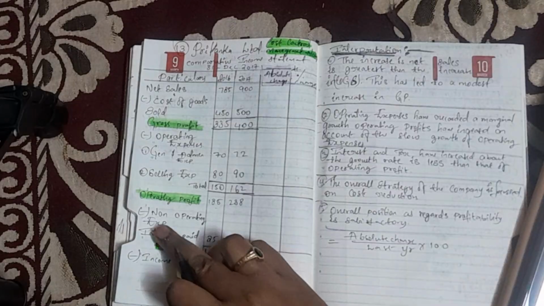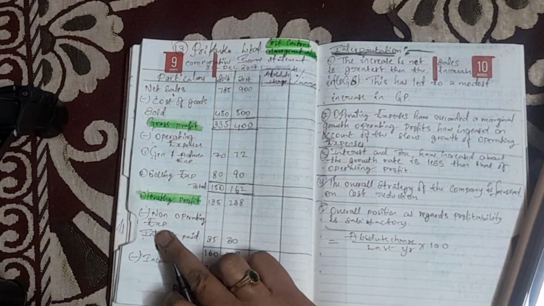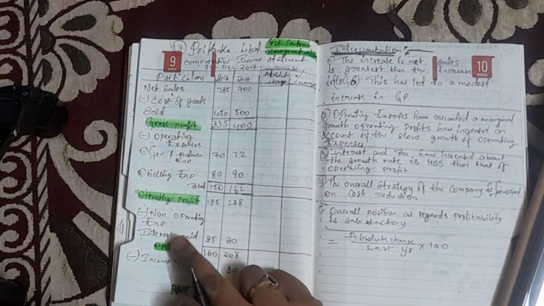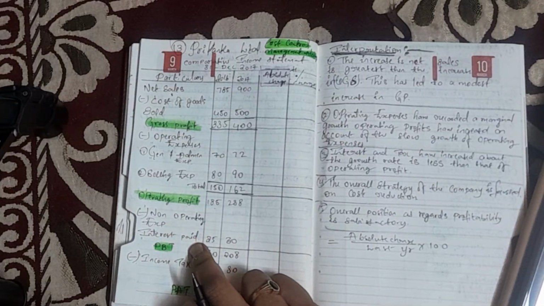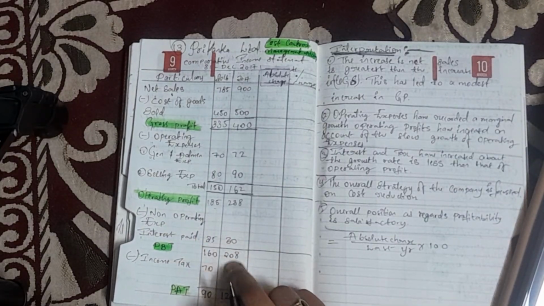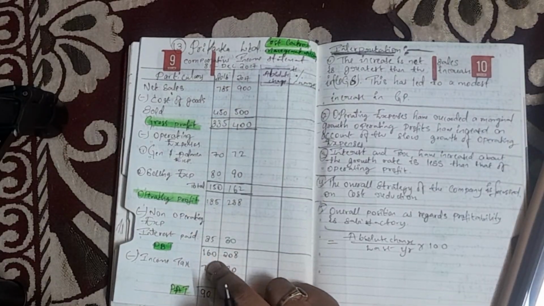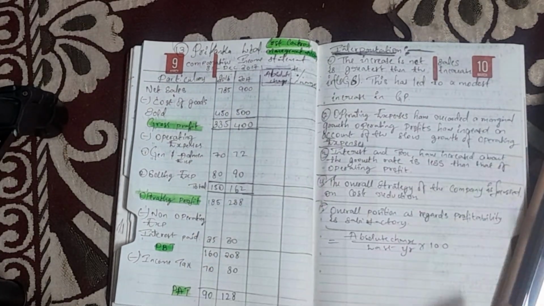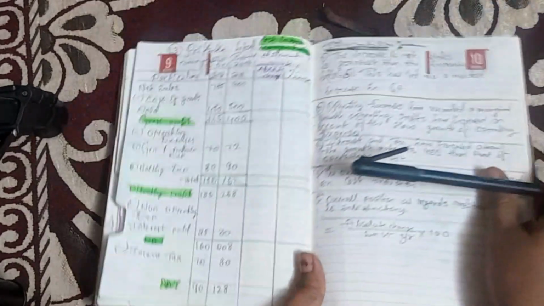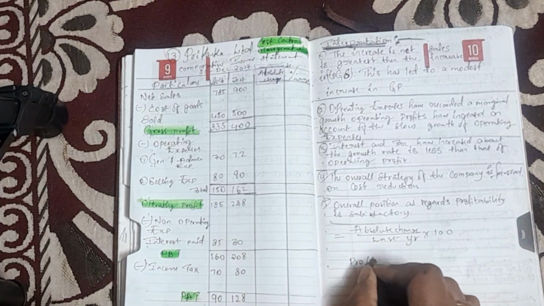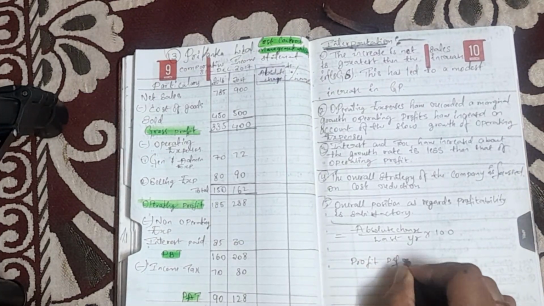Coming to non-operating expenses, interest paid is 25 and 30. If you deduct it from operating profit, you get 160 and 208. Now PBT. What is the meaning of PBT? See, dear friends, PBT means profit before tax.